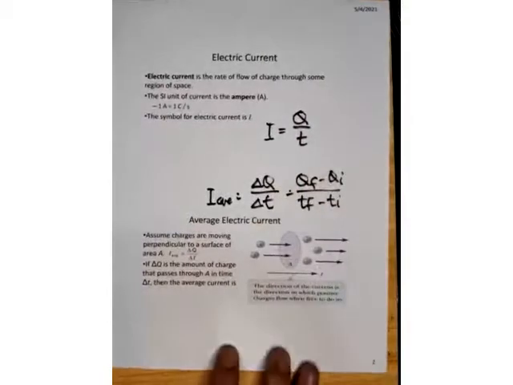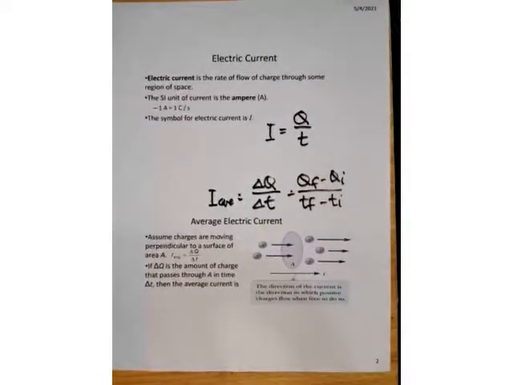Okay, ang symbol natin for current is I. Ang charge, ang symbol natin ay Q. We think of it as quantity. Pagdating naman sa current, you think of it as intensity. I, intensity. Ayan. So yun yung symbol natin for current, it's I.